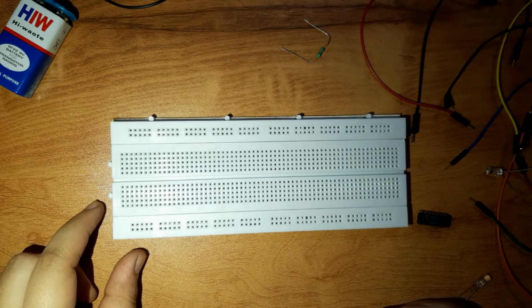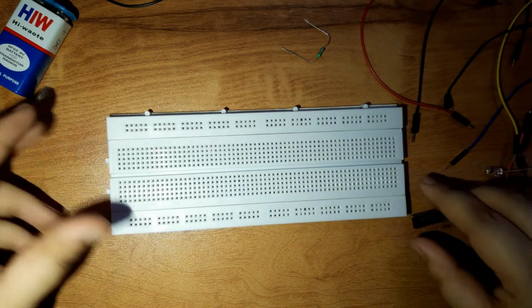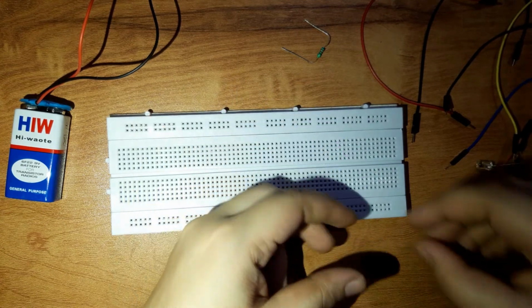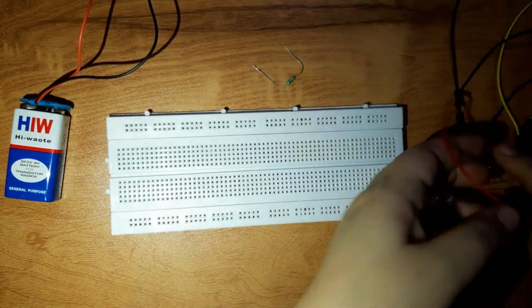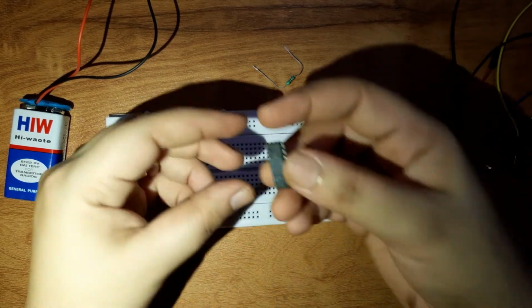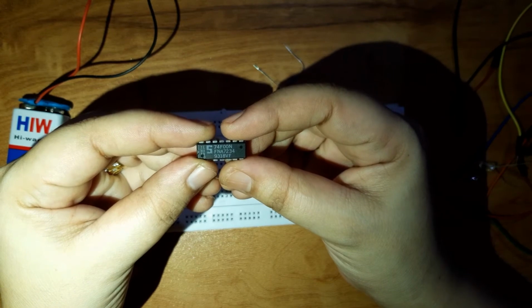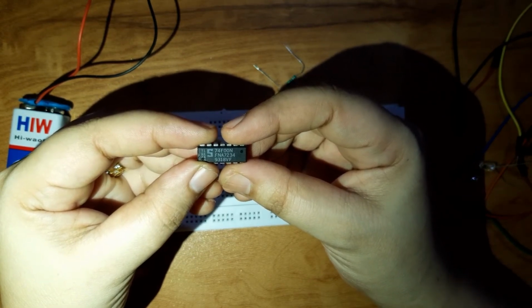So let us see how to implement the NAND gate. To implement it, we require a breadboard, power supply, ICs, LEDs, jumper wires, and the resistor. The NAND gate is called a universal gate. This NAND gate can be implemented using IC number 7404.